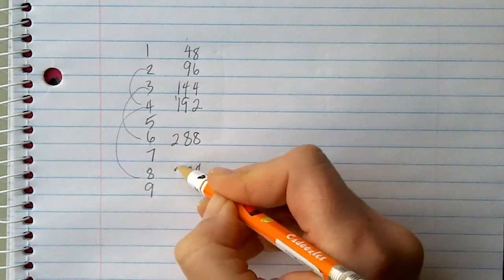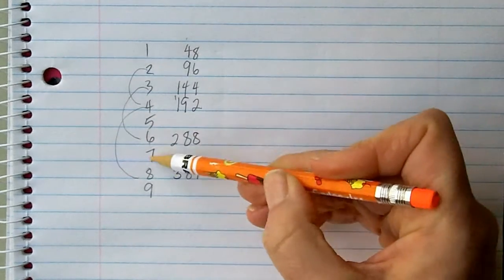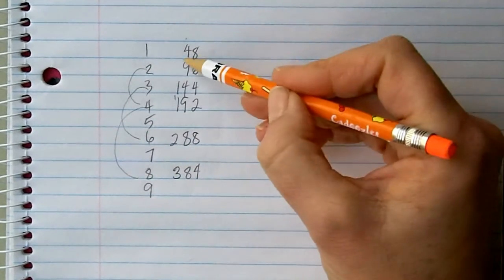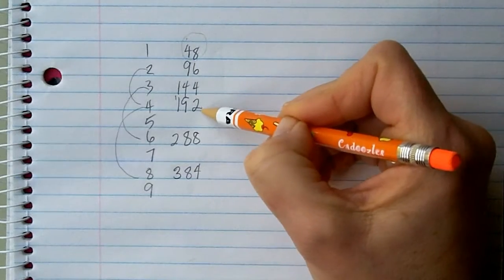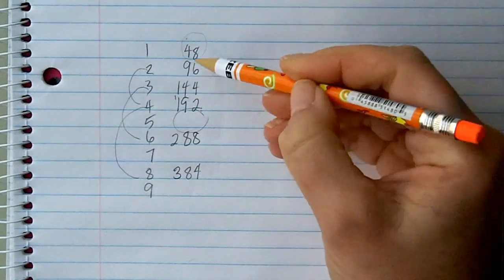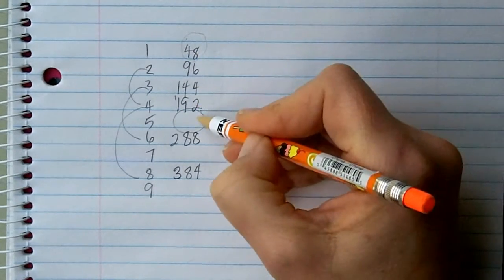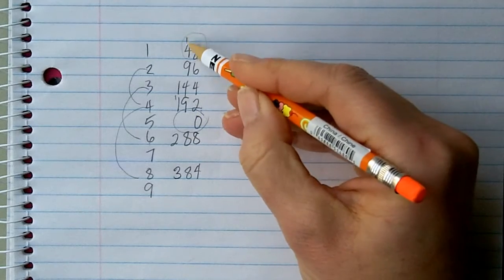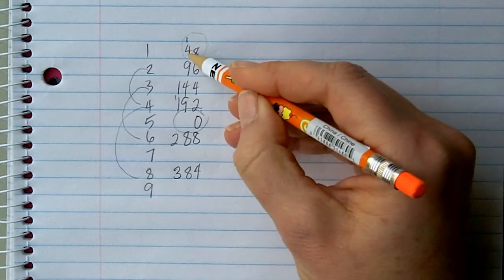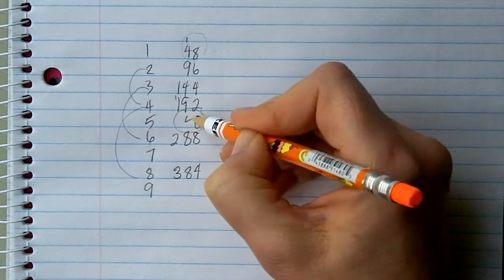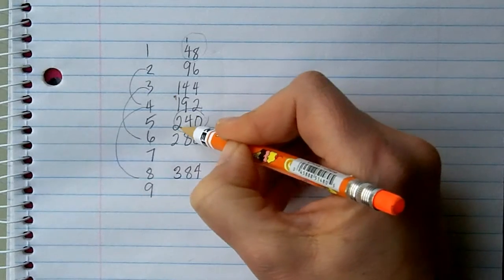And then for the odd numbers, 5, 7, and 9, I'm going to add this number to the one above where I'm trying to put my answer. So 8 plus 2 is 10, carry the 1. Now we have 5 plus 9 is 14, carry the 1, 240.